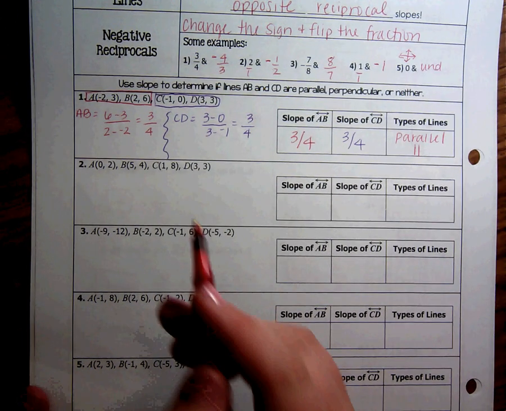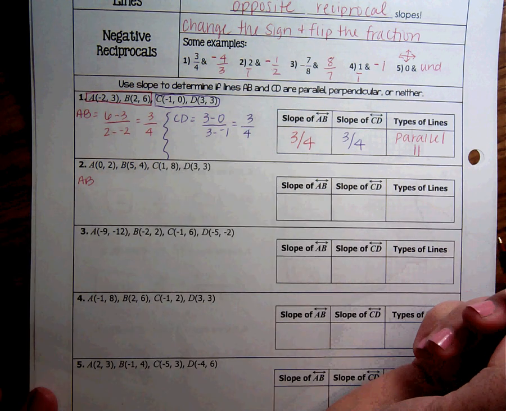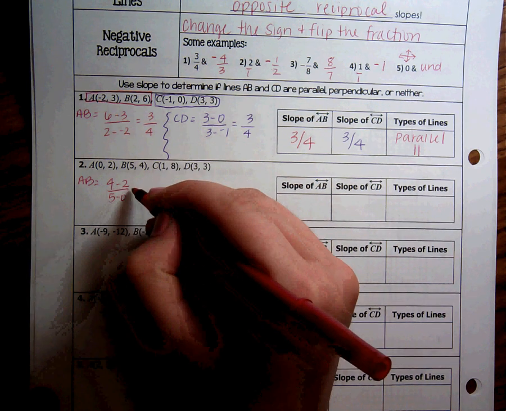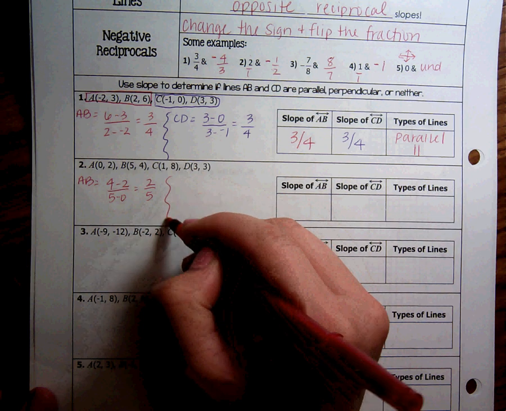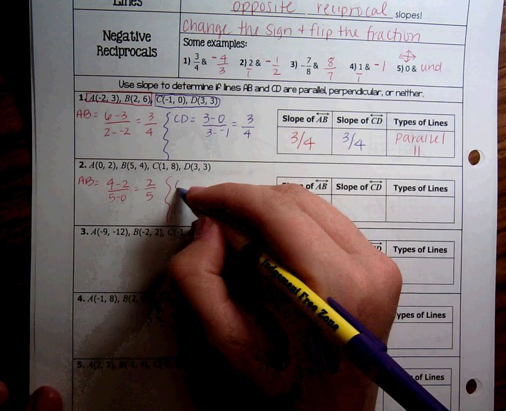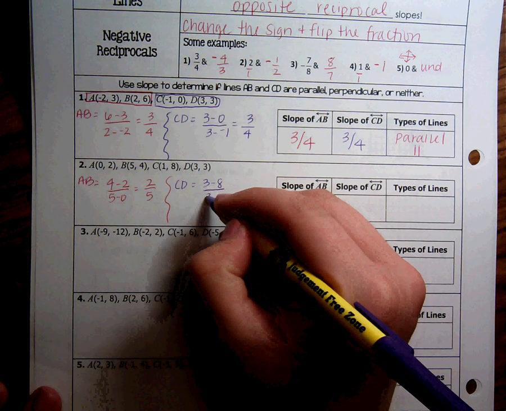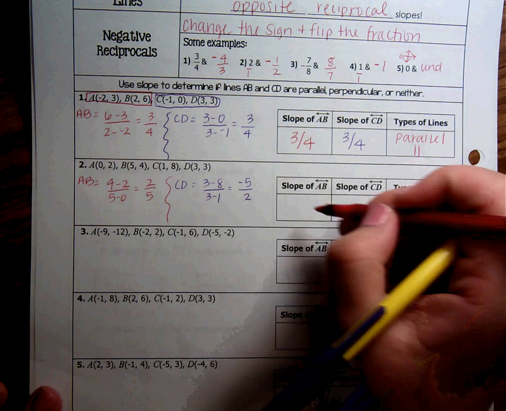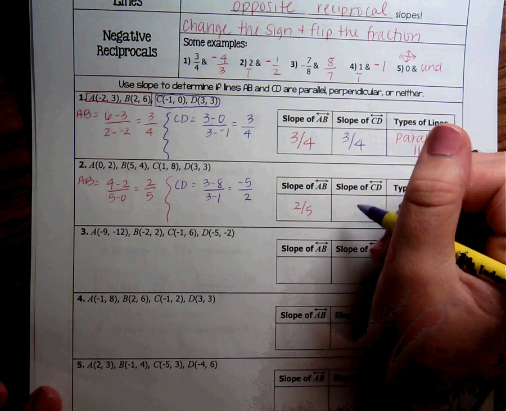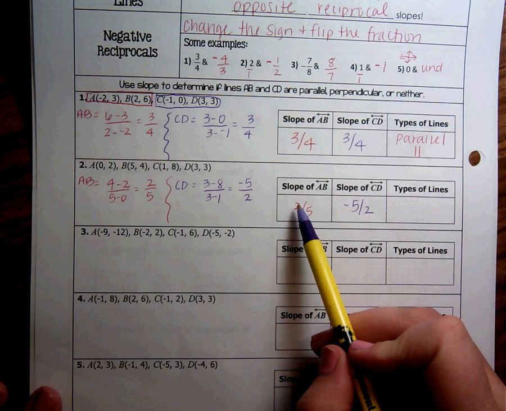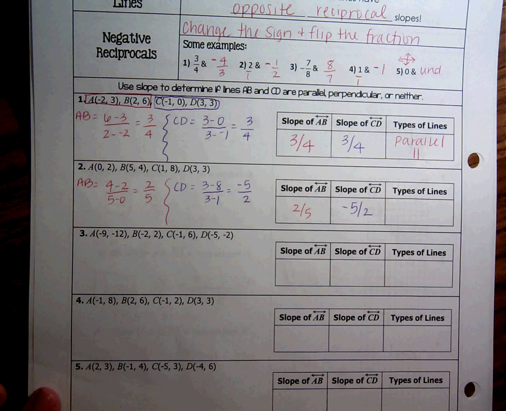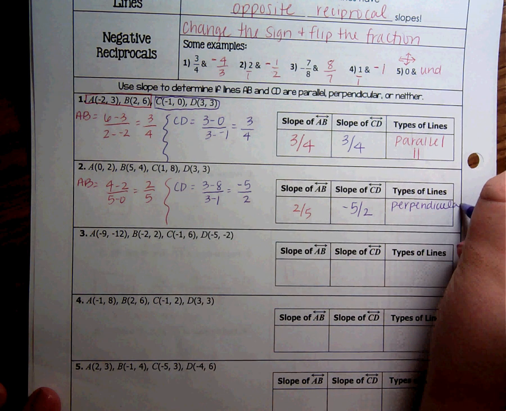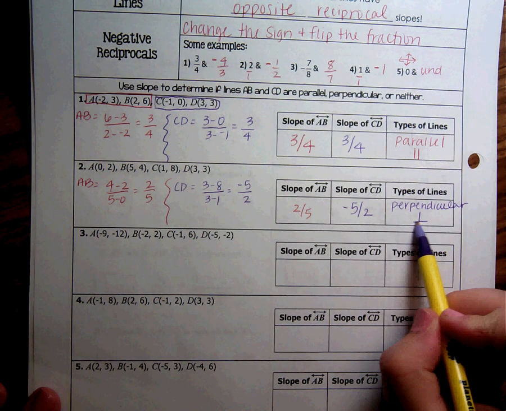Number 2, let's look at AB, and then we'll look at CD here in a second. So we have 4 minus 2 all over 5 minus 0, so 2 over 5 is that slope. Now let's look at CD. We have 3 minus 8 all over 3 minus 1. 3 minus 8 is -5, 3 minus 1 is 2. So the slope of AB is 2/5, and the slope of CD is -5/2. If you flip 2/5, you get 5/2. One's positive, one's negative. So these are perpendicular. The symbol for that is a perpendicular line. You've seen this already once before.